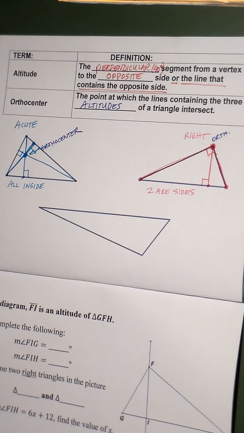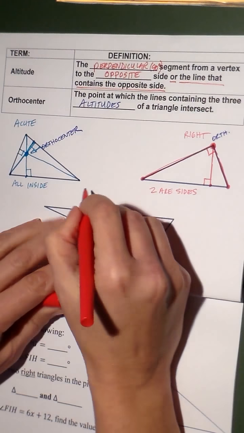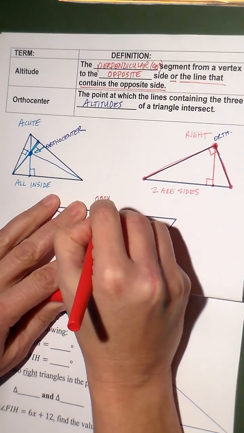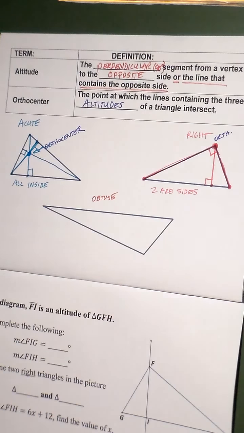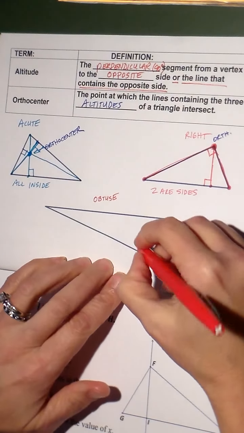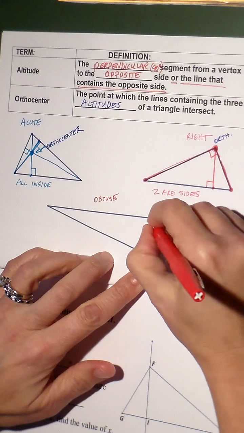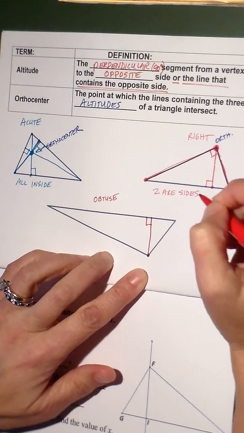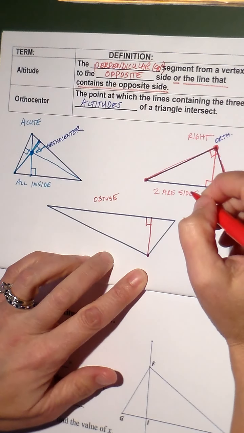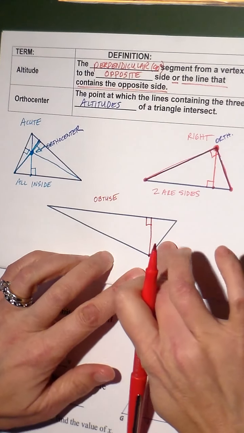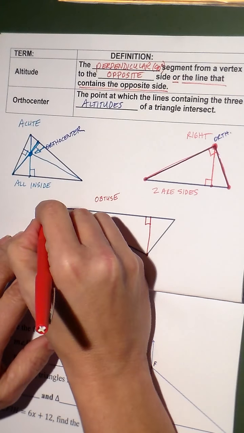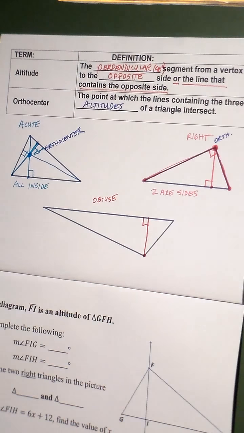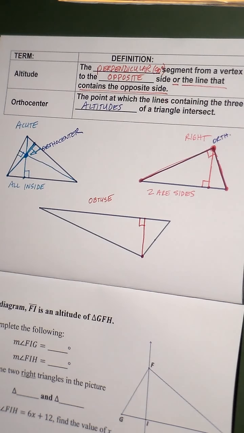So now let's look at the obtuse triangle. This is the fun one. Okay, the obtuse triangle, let's draw the first altitude, the easiest one, from this one to this side, 90 degrees. That's the easiest one to draw, okay? Now I want to draw the altitude from here to here. And I'm going to use a different color so you can see this.